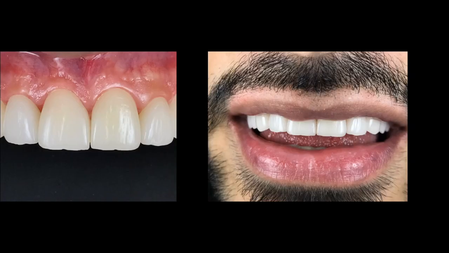We can see the integrity of the ceramic in the soft tissue after 1 week, and we can evaluate here the shade, the shape, the small details, and the relation between the teeth with the lips and the full smile, and how we reduced the black triangle on the buccal corridor.